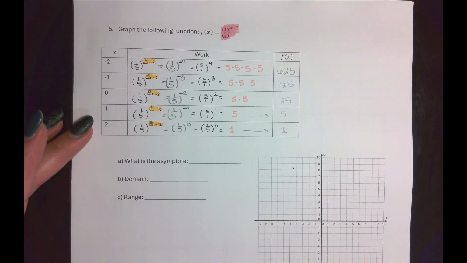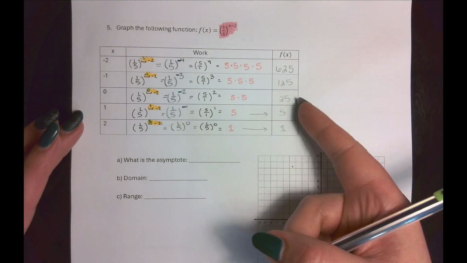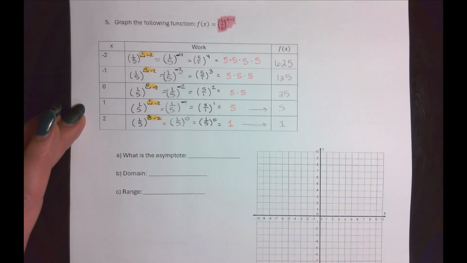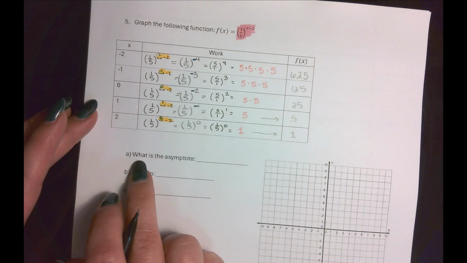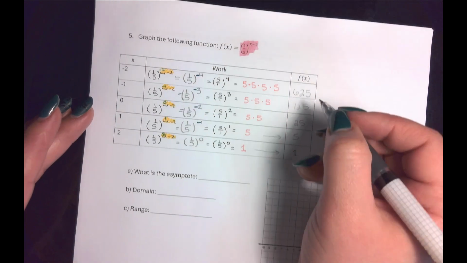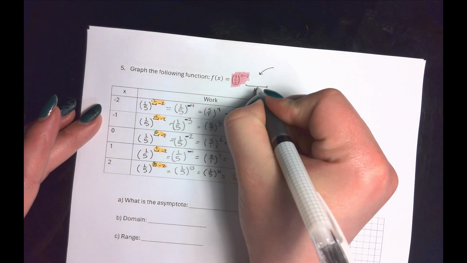Now, I'm not expecting you to graph things like 125 and 625, even 25. I don't have space here, but I'll show you how to deal with something like this. What is the asymptote? Okay, so let's go back. This is like question number 2. I'm going to go back and look at my K value. Your K value is your asymptote.